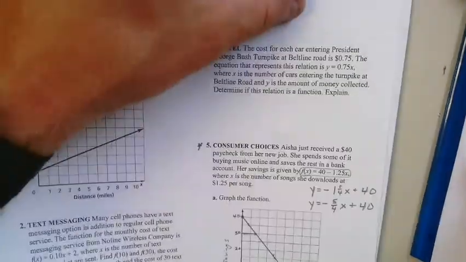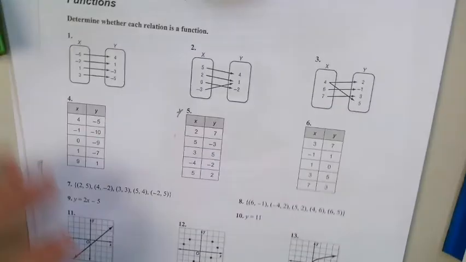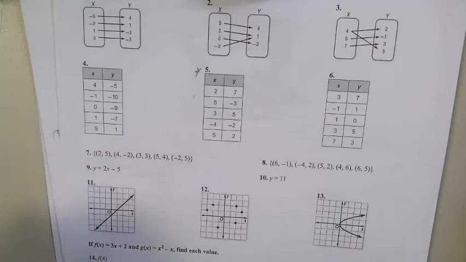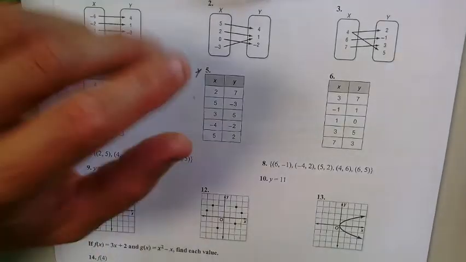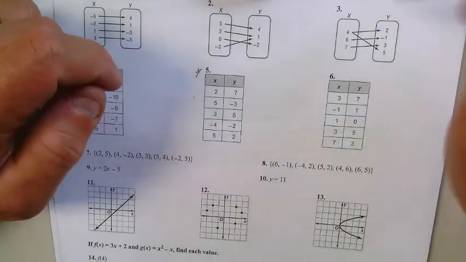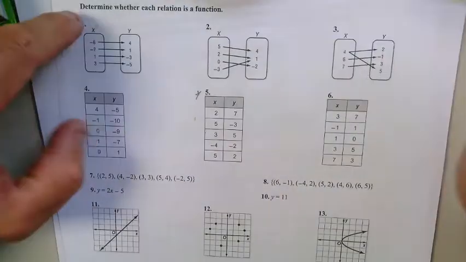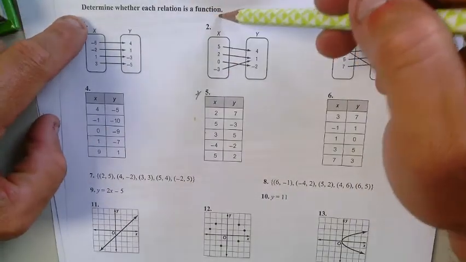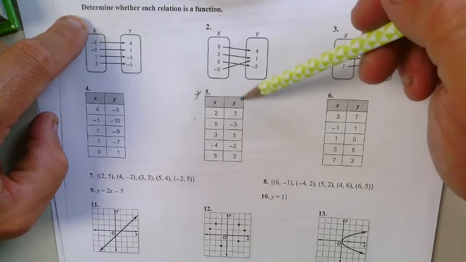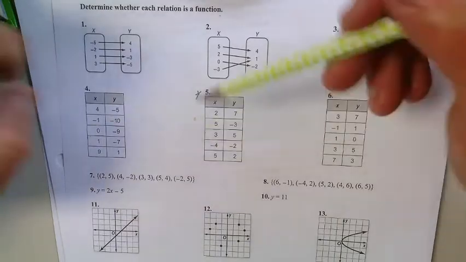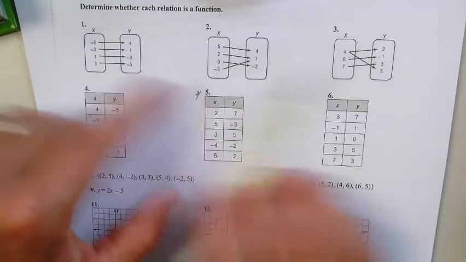Now, taking a look at the next page, this is really based on what we've talked about as far as functions. What is a function? Remember I said for every input, there can only be one output. And so when I look at the first section, determine whether each relation is a function, okay? Any of these, I would go ahead and probably make them into a mapping problem.